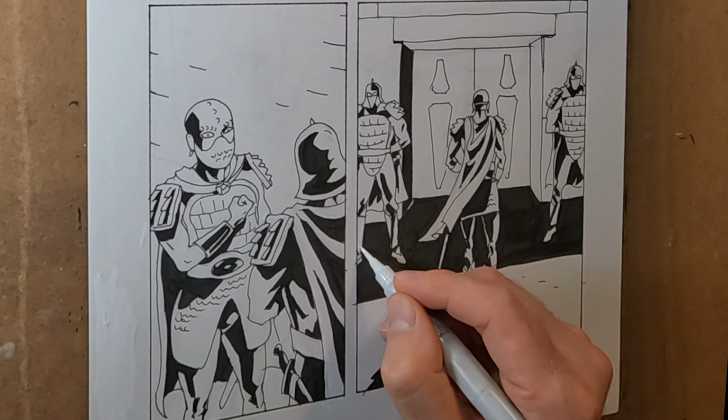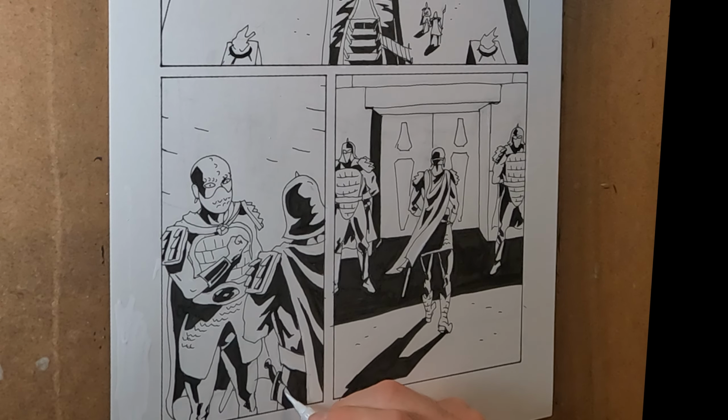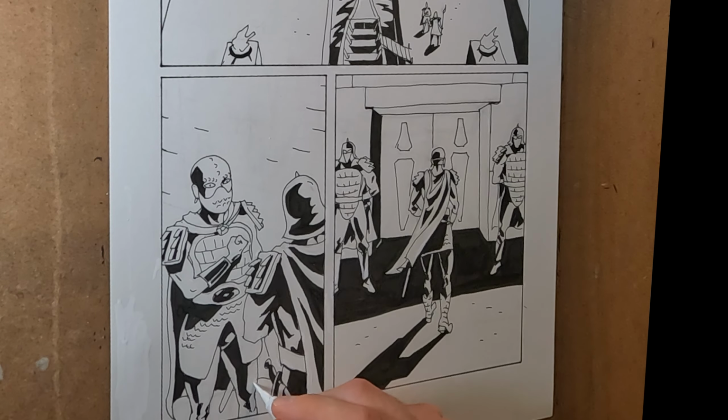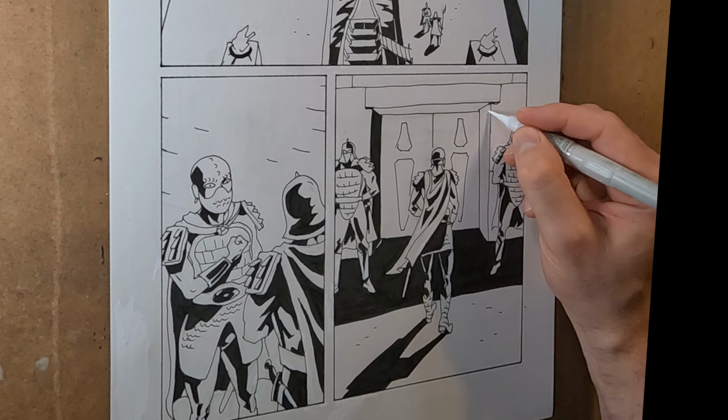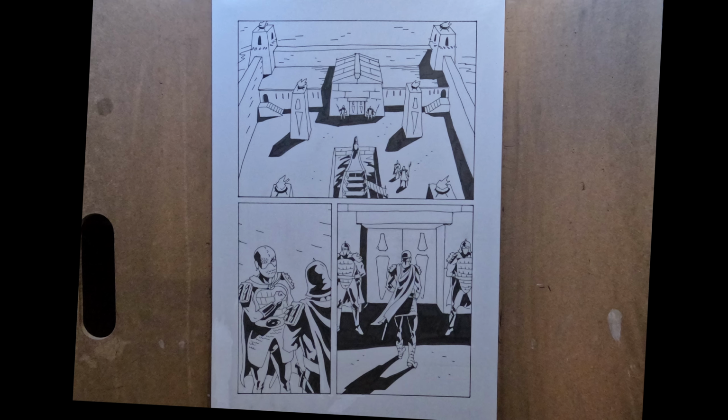This whiteout is just very minor touches, like where lines overlapped a bit or something. There's the finished page. So that was it. Nice solid shot.